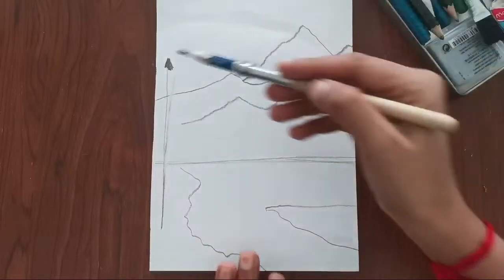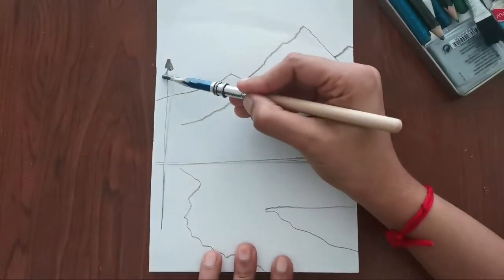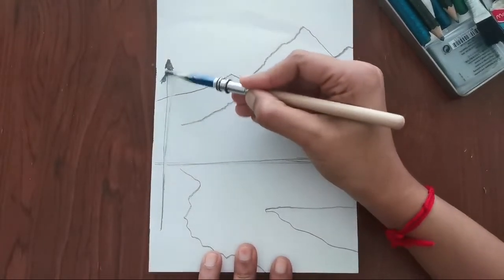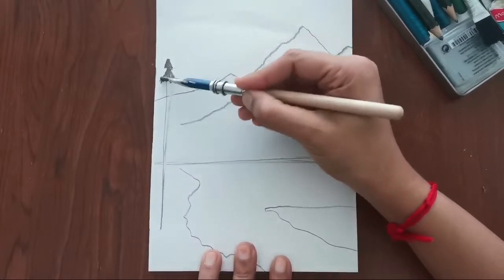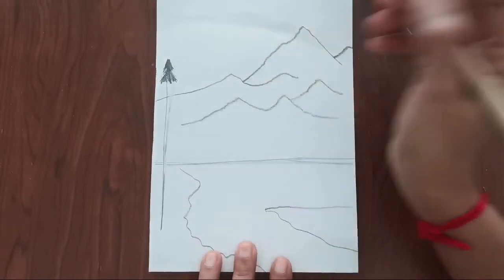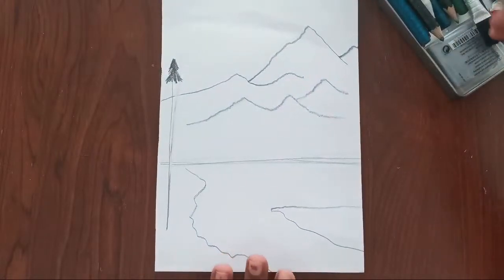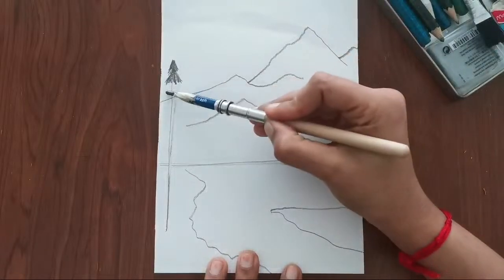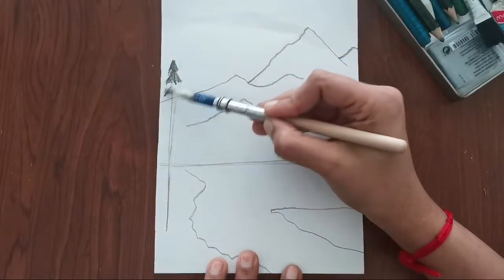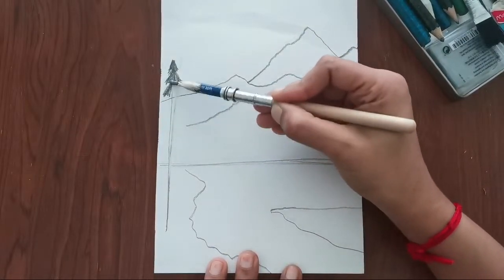So let's do the tree, the pine tree. Again, I'm just doing it this way. I totally don't remember how we did the previous tree, but I think it's the same process we have done. And as we go down, just increase the size.